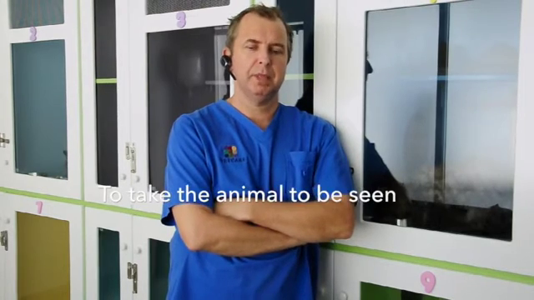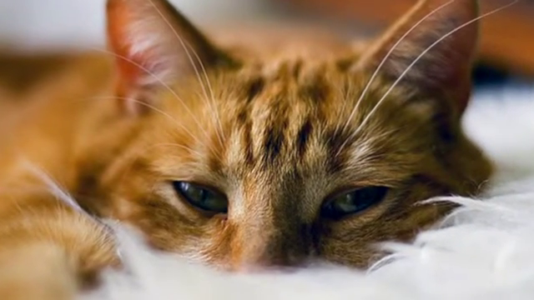Those are the problems which, once you see them, need to be reported to your vet, or you should take the animal to be seen, because this can lead to a complete obstruction of the lower urinary tract. Basically, the cat will not pee anymore. Once she cannot release the urine, we have an intoxication caused by the urine, and destruction or damage of the kidneys.